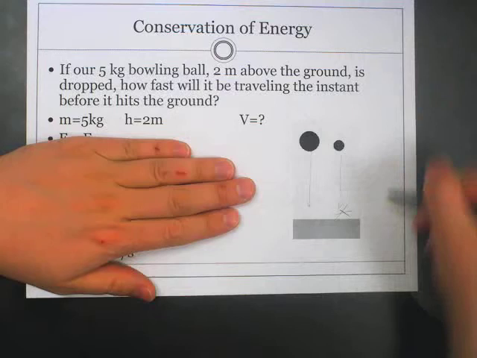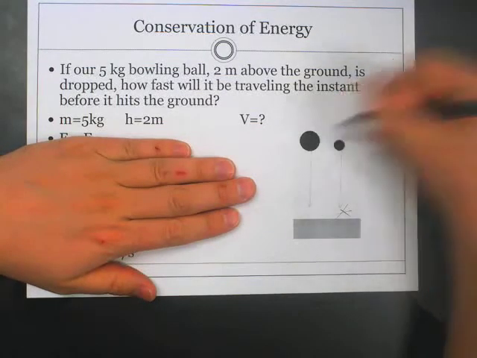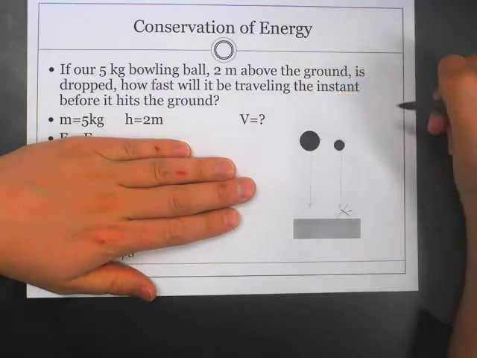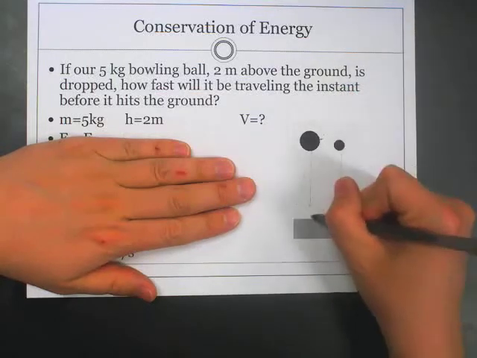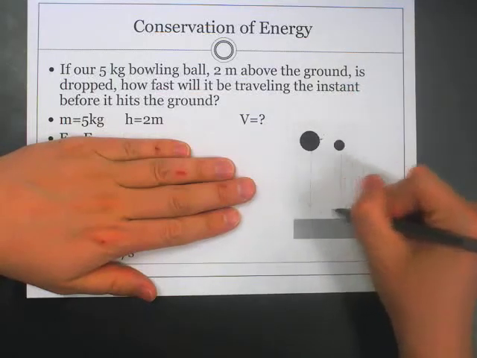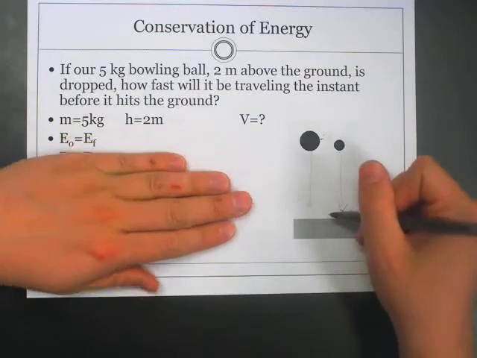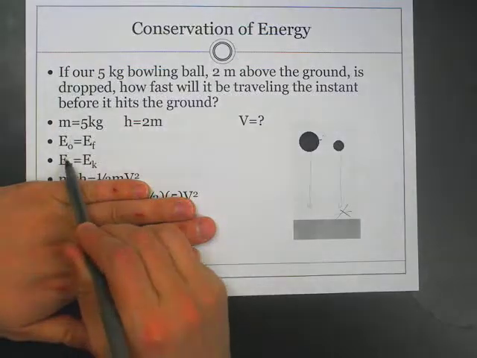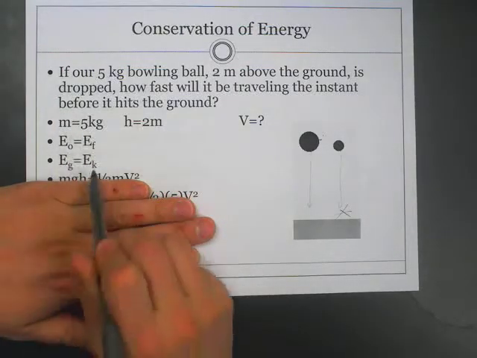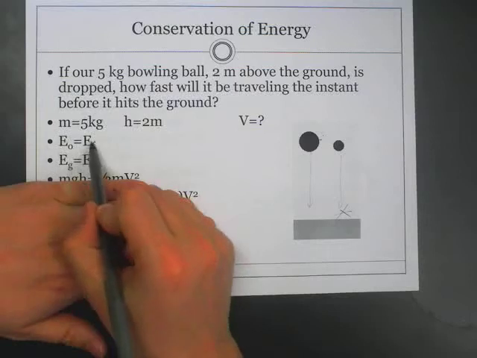So, at the beginning of the story, is it high? Yes. Is it fast? No, not at the beginning. Is it springy? No. When it lands, is it high? No. Is it fast? Yes. Is it springy? No. So then at the beginning of the story, our initial energy is going to be just gravitational. And our ending energy is going to be kinetic. Since at the beginning of the story it's high, and at the end of the story it's fast.